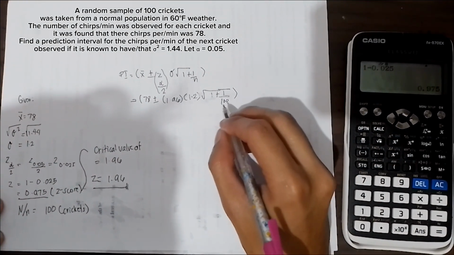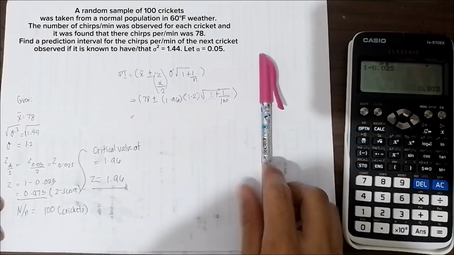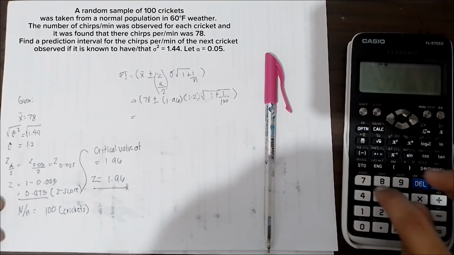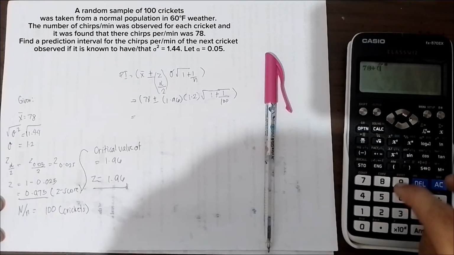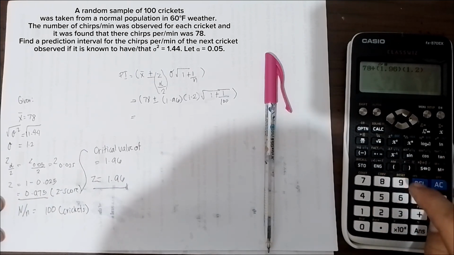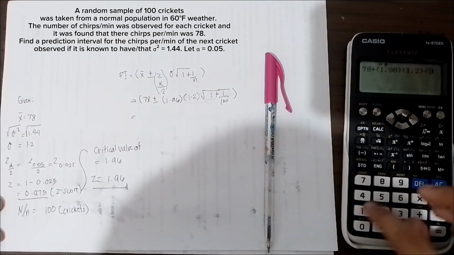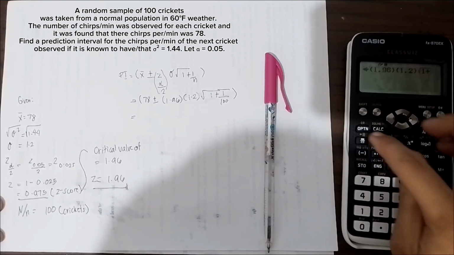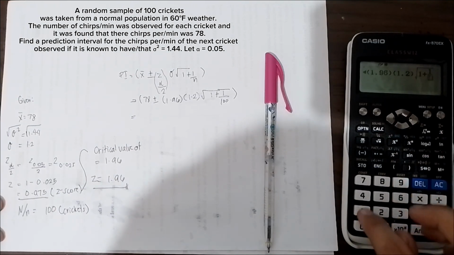So let us calculate this. If we calculate using our calculator, 78 plus 1.96 times 1.2 times the square root of 1 plus 1 over 100.